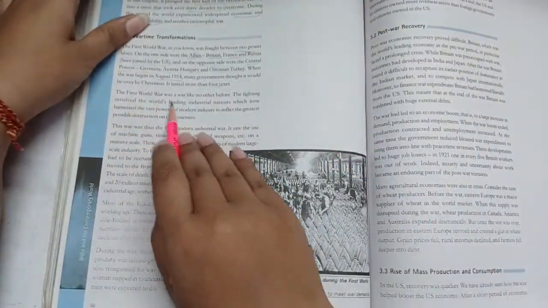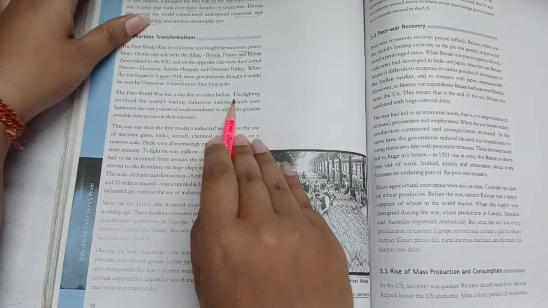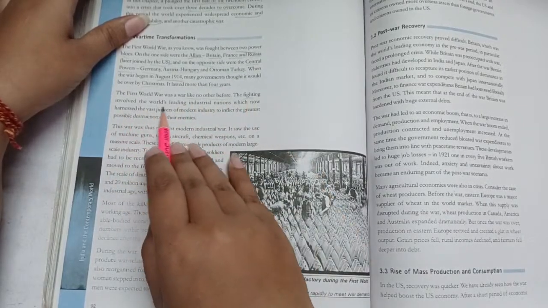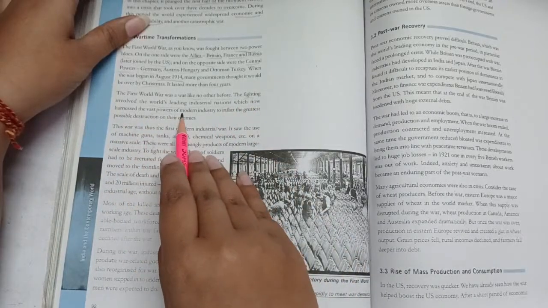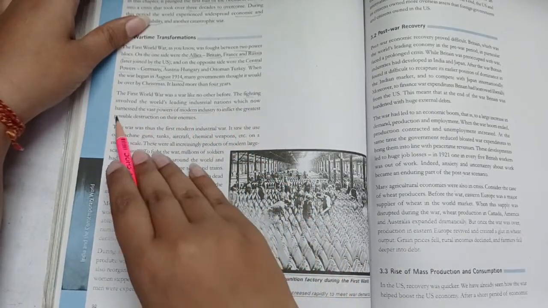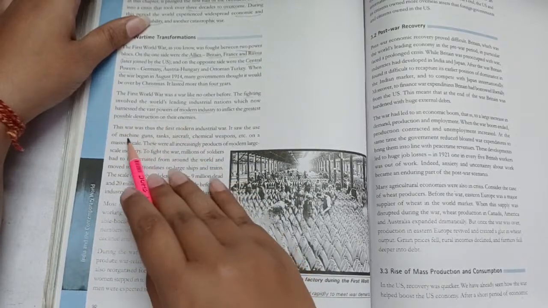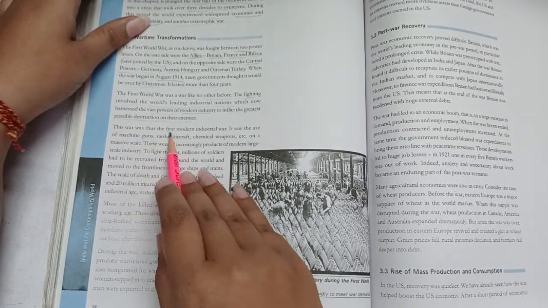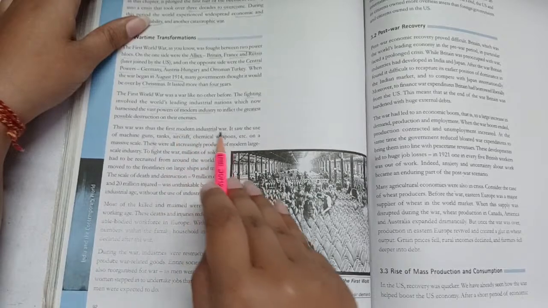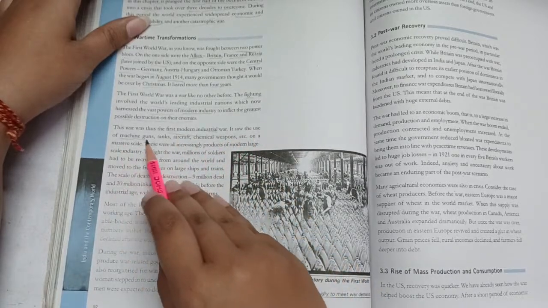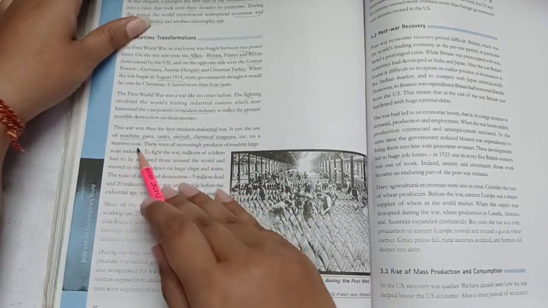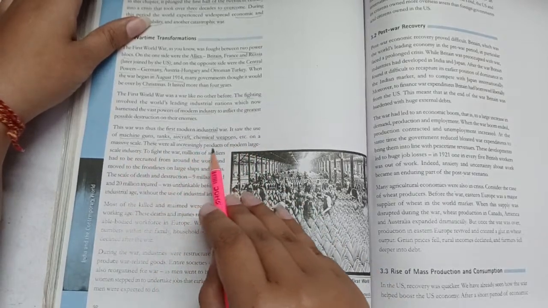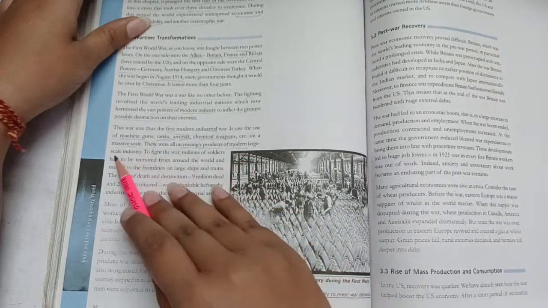The First World War was a war like no other before. The fighting involved the world's leading industrial nations, which now harnessed the vast powers of modern industry to inflict the greatest possible destruction on their enemies. This war was thus the first modern industrial war. It saw the use of machine guns, tanks, aircraft, chemical weapons, etc. on a massive scale. These were all increasingly products of modern large-scale industries.